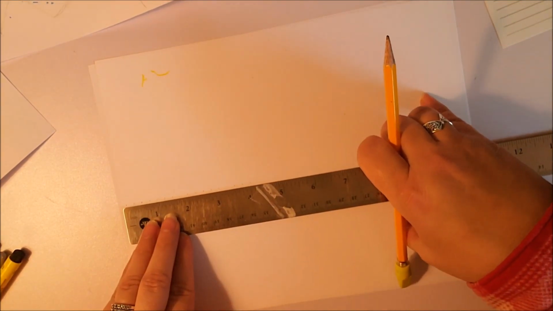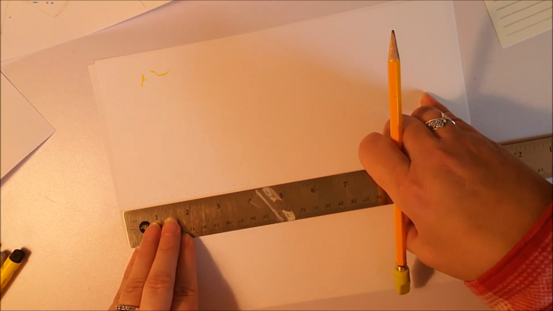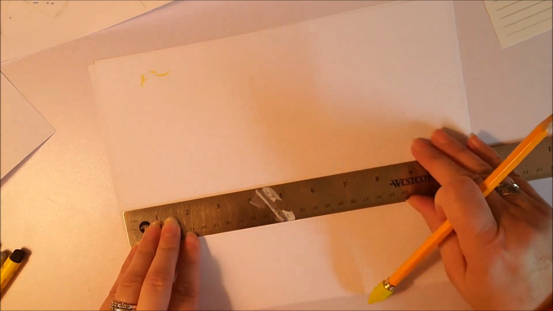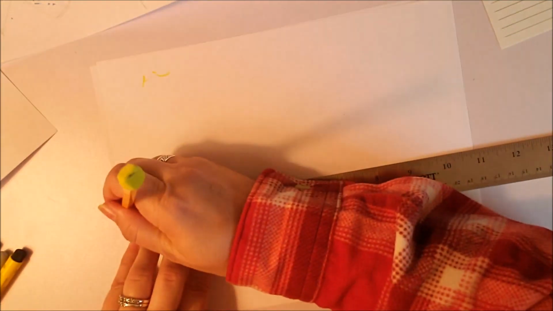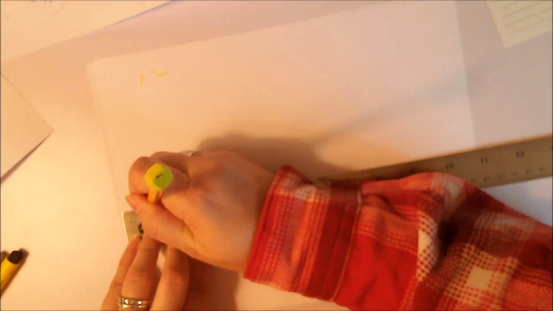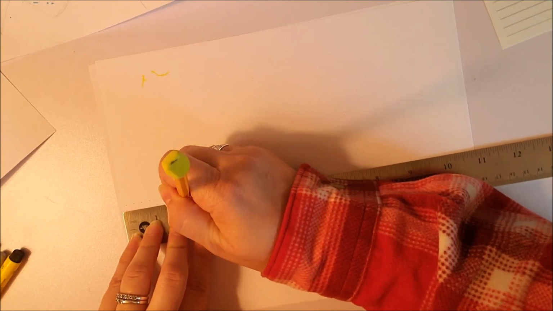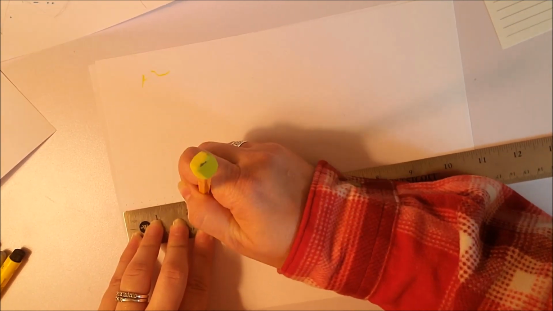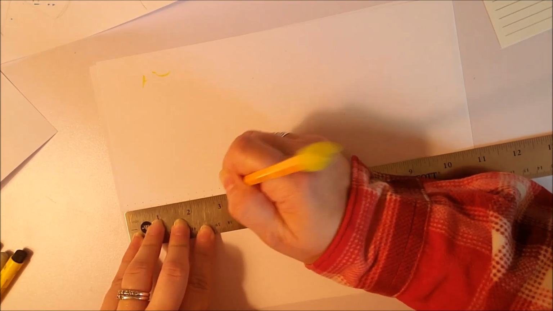Then I'm going to move down, and I want to move down about the same distance that the dots are apart. That's how much space I want to put in between them. And then I'm going to do the same thing again. And like I said, you'll want to play around with this and just make sure that you're getting them pretty even. They don't have to be exactly even, but you want them to be pretty even, okay?